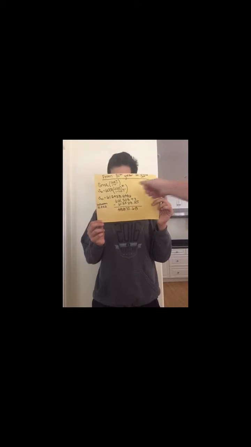To find what you made in your retirement fund from the 31st year to the 32nd year, you plug it into the exact same formula you used previously, which was a geometric series, but you just changed this number to 31 because you're trying to find out how much you made in the 31st year, which was 600,112.138. So then you subtract what you got from the 31st year from the 32nd year, which gives you 48,870 dollars and 68 cents.